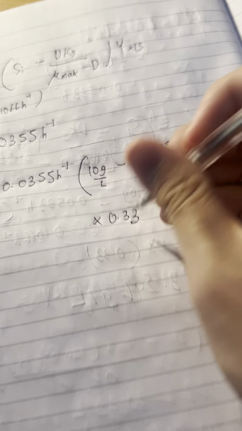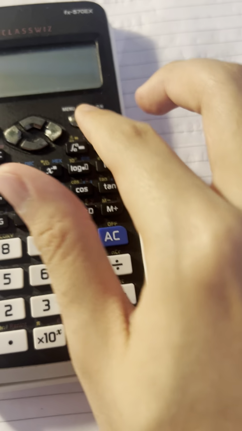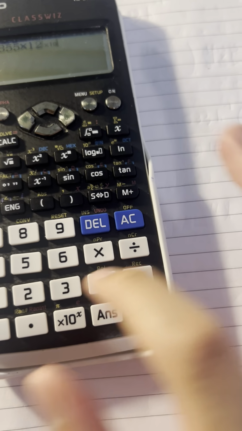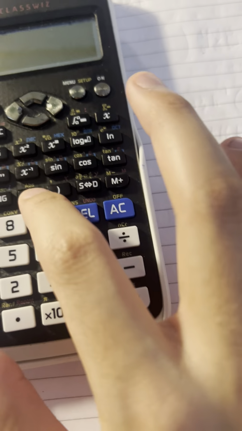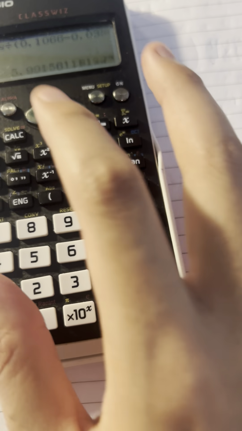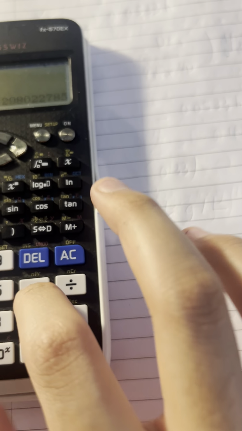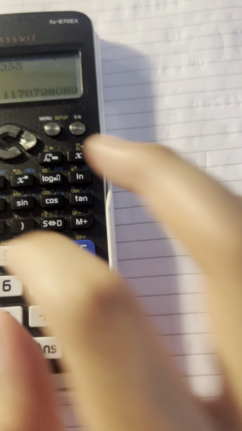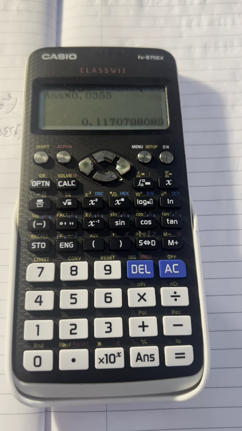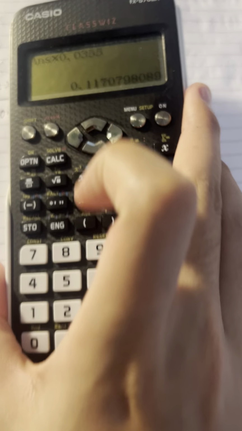Then you multiply with the yield. Now just calculate. Let me just check. Okay, we get 0.117.